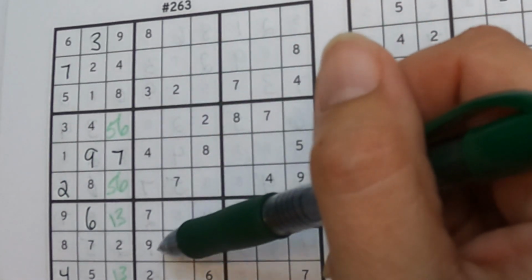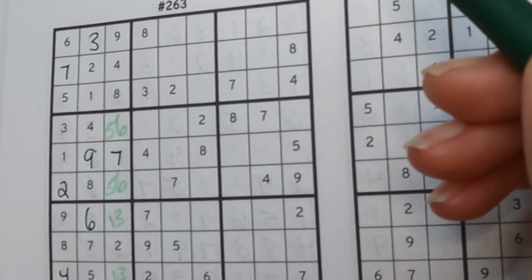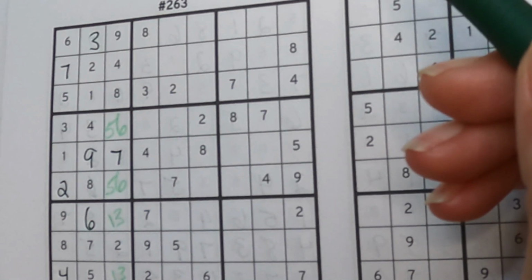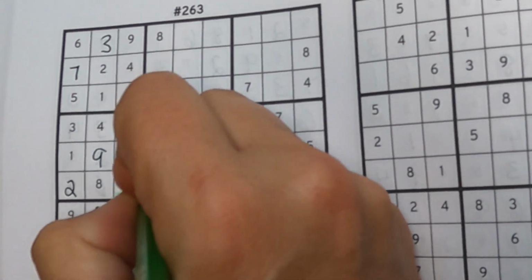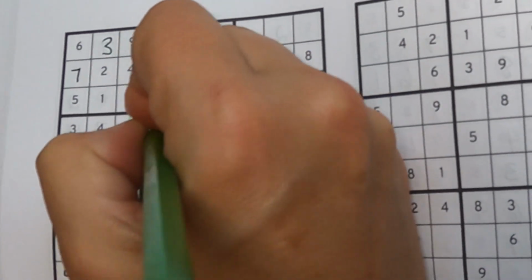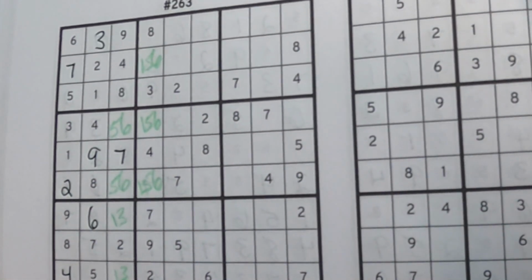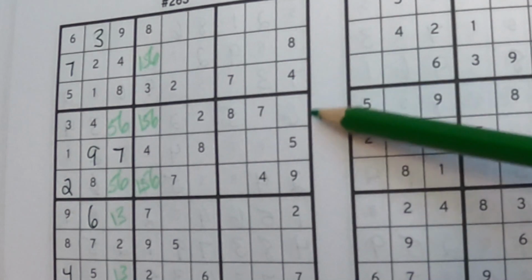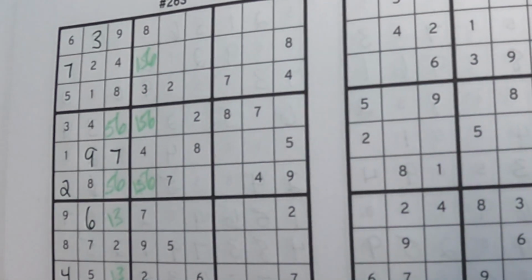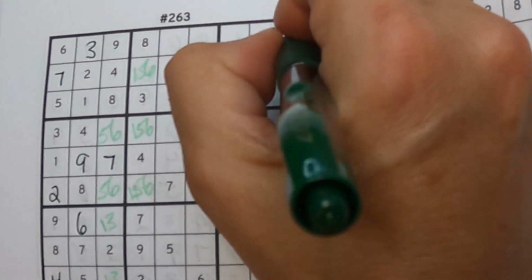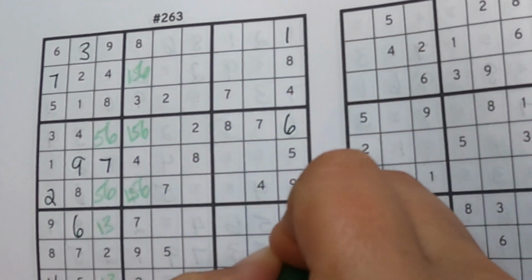For this column, we're missing 1, 5, and 6. I don't see any help. So 1, 5, 6. For this column, we're missing 1, 3, and 6. We've got a 3 and 6 here, so this is our 1. A 3 here, so 6, 3.